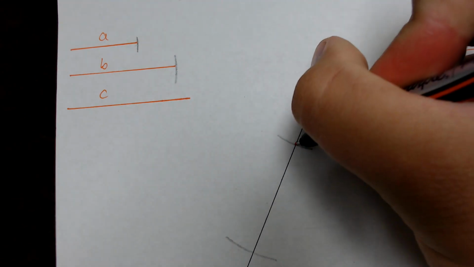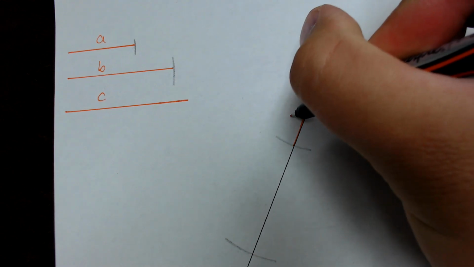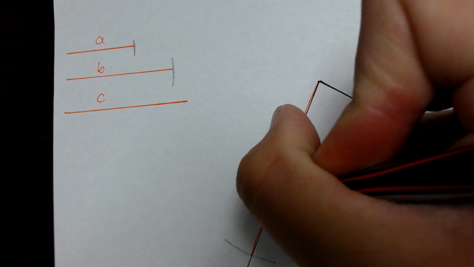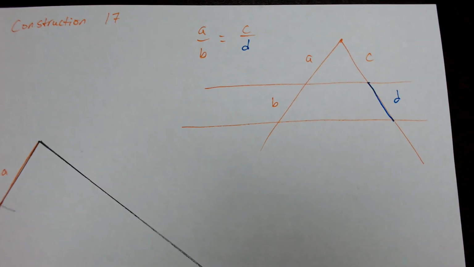Then we want to start marking off our distances. So here we can see that this is A and this is B. And I've got the first two pieces of that fourth proportional drawing.